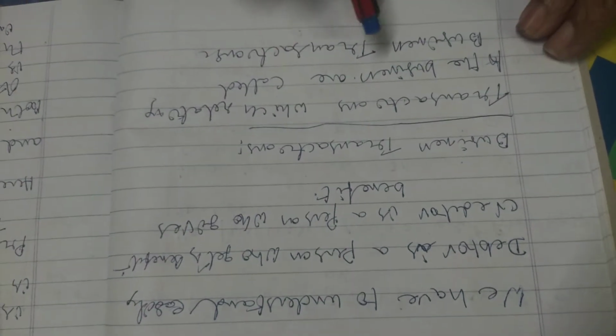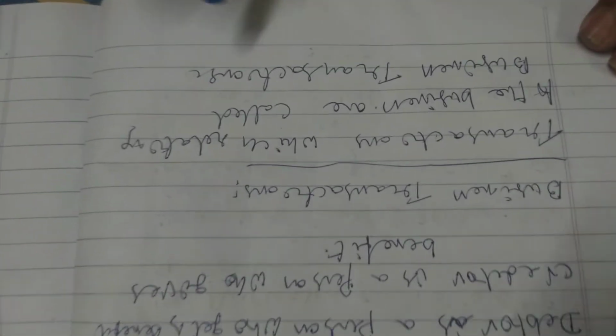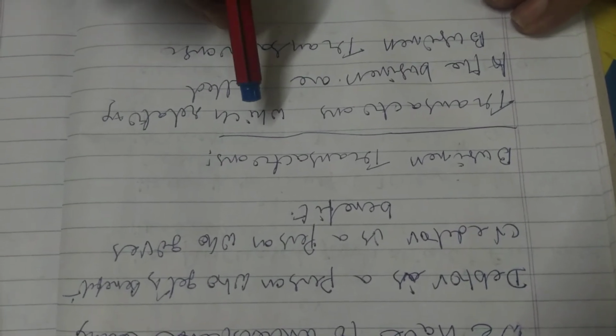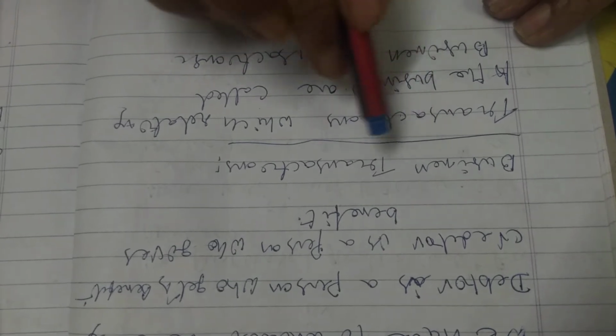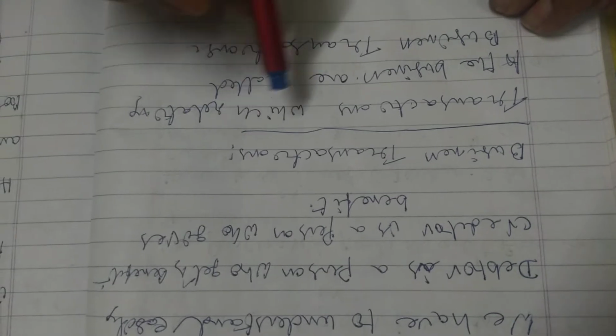Okay. Next, business transactions. Transactions which relate to the business are called business transactions. Business transactions are quite different from general transactions. So we want business transactions only for the sake of writing entries.